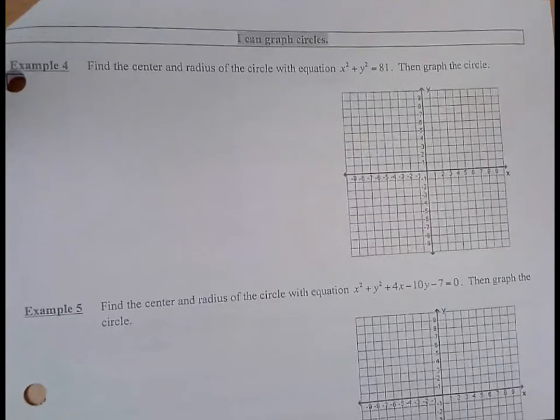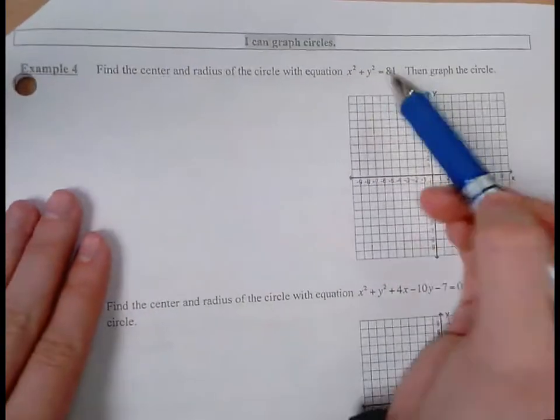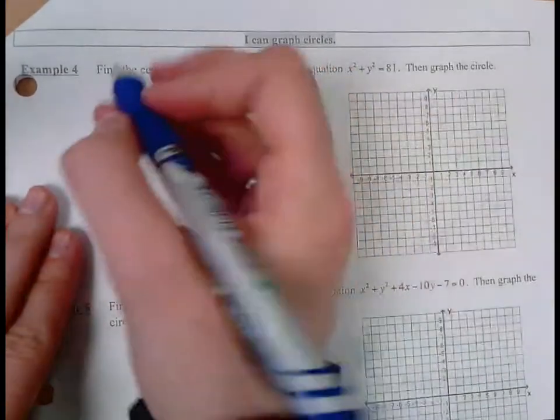All right. I have 2 more examples I want to go through with you. Example 4 will be quicker than example 5. Graphing circles, you might remember from geometry, really isn't too bad. So in example 4, it says find the center and the radius of the circle with the equation x squared plus y squared equals 81 and then graph the circle. So in order to graph a circle, it has to be in standard form so that you can find the center and the radius. This one already is in standard form.